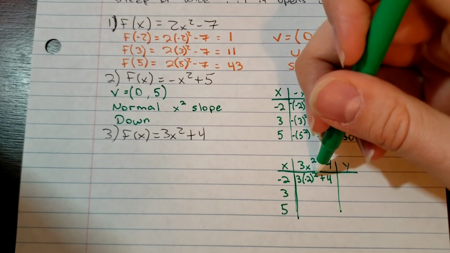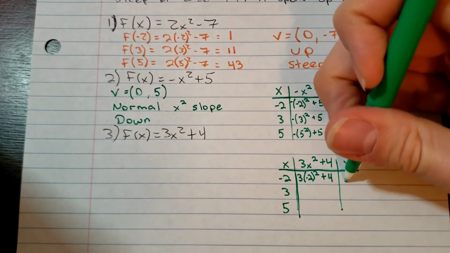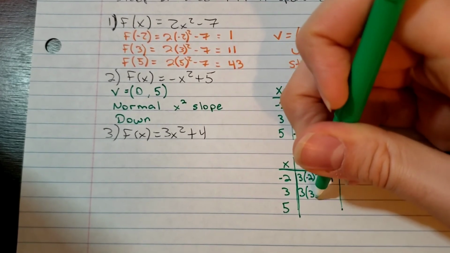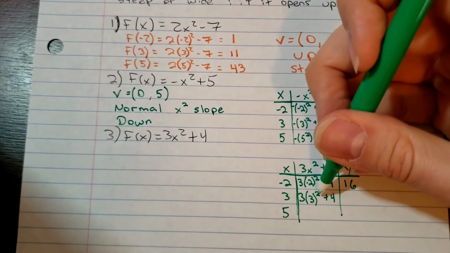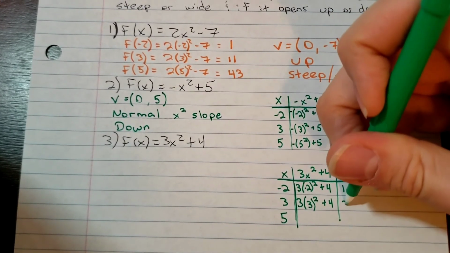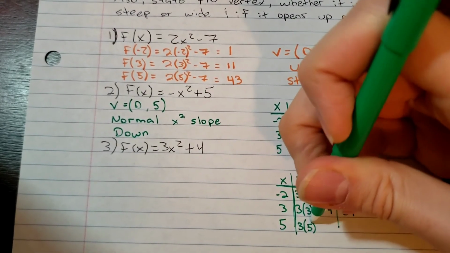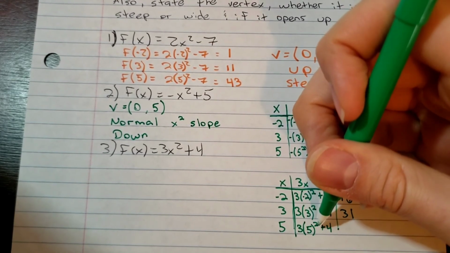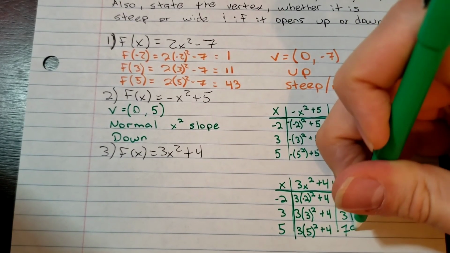Exponents first, negative 2 squared is 4. 4 times 3 is 12. 12 plus 4 is 16. 3 times 3 squared plus 4. 3 squared is 9. Times 3 is 27. Plus 4 is 31. 3 times 5 squared plus 4. 5 squared is 25. Times 3 is 75. Plus 4 is 79.